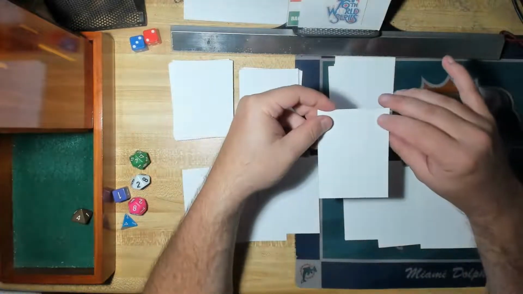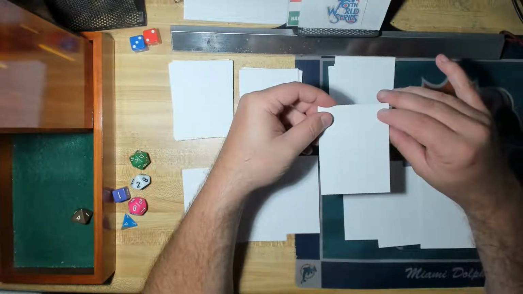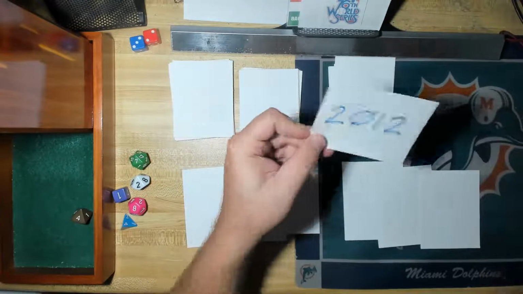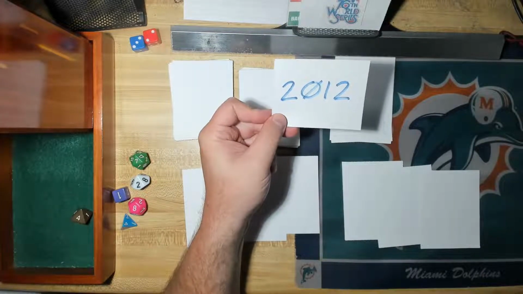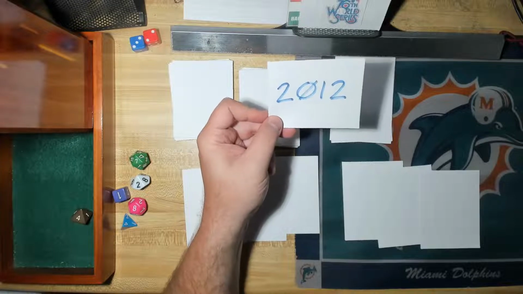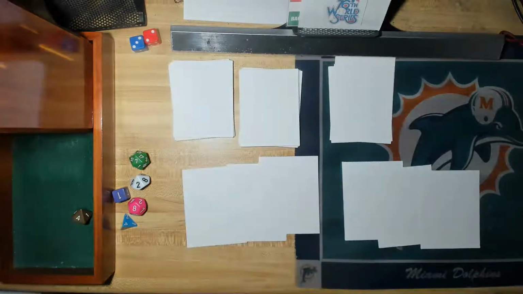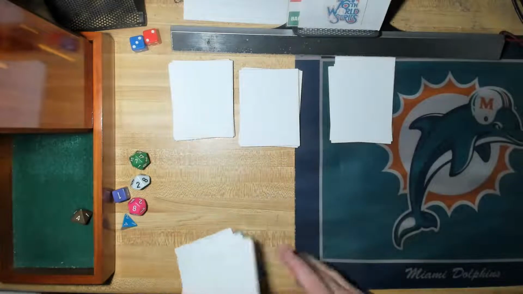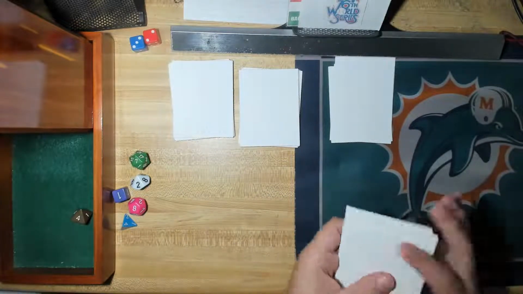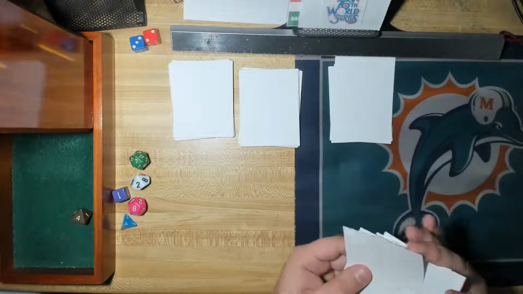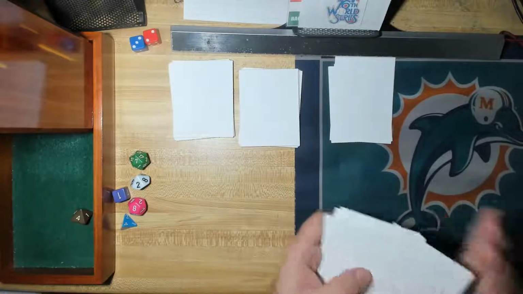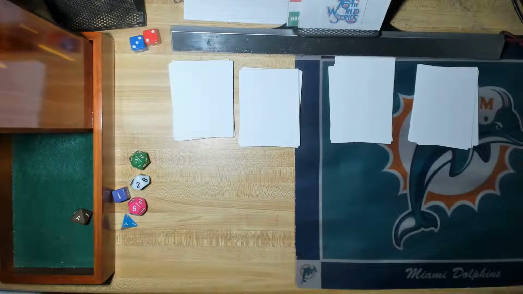Next season to be removed from the contemporary era is 2012. It goes away. So no San Francisco Giants. They are out. The 2012 season disappears. Getting closer and closer to the final 4.